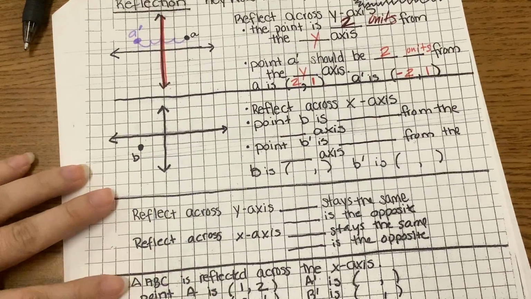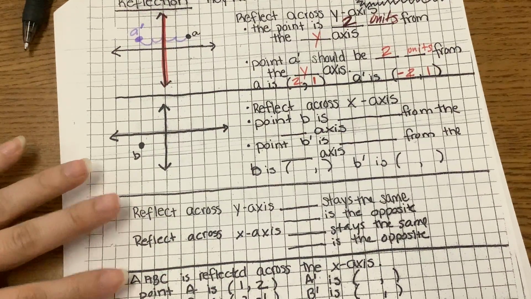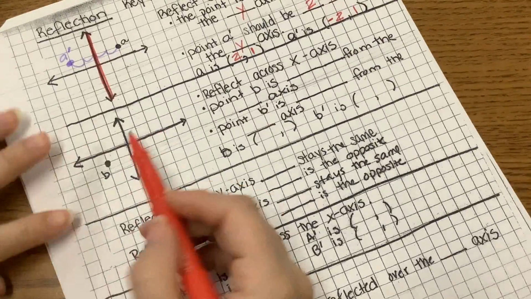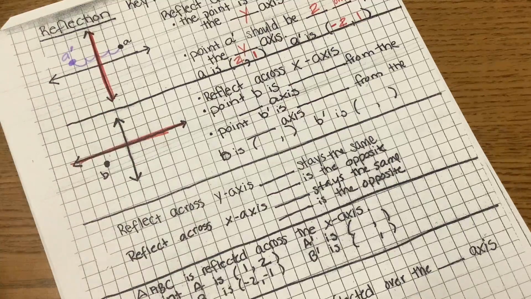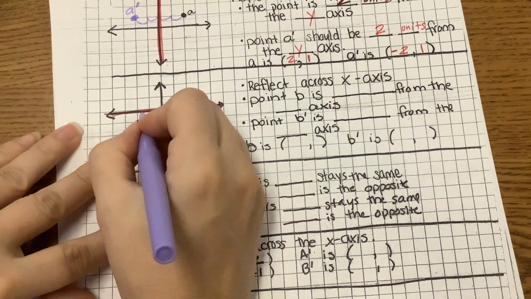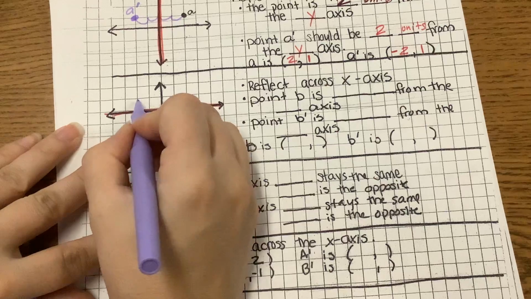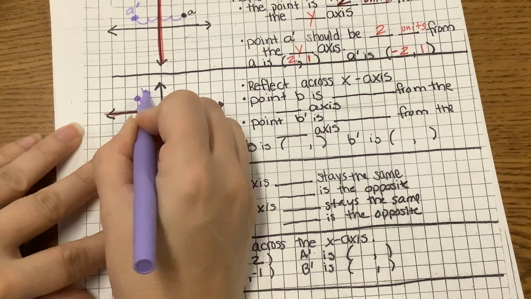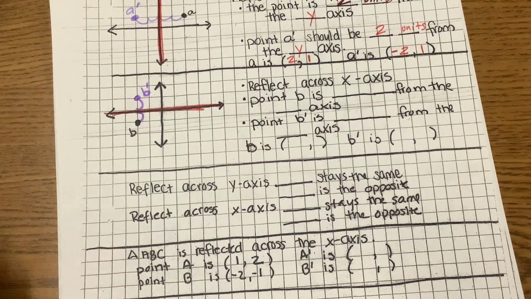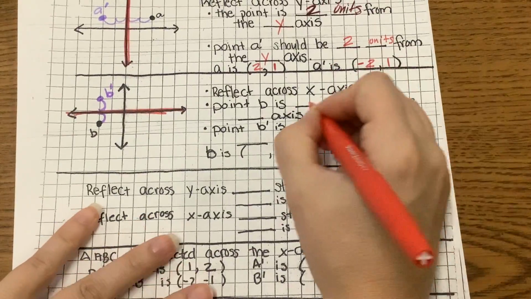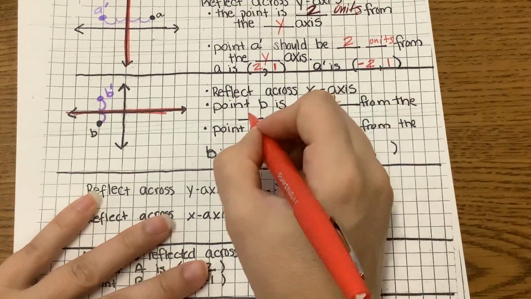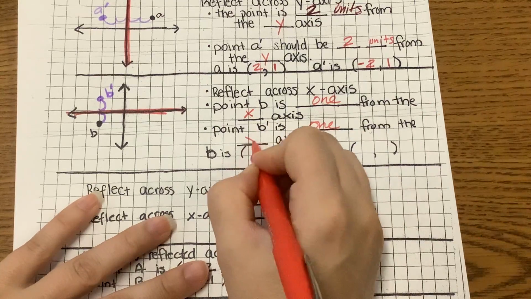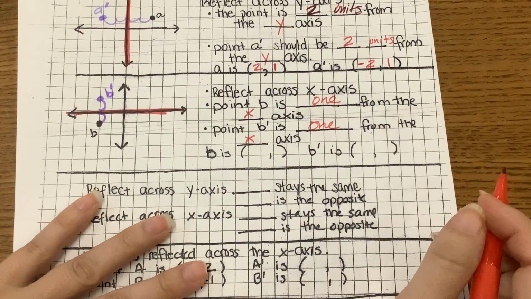All right, look at the next example. This next example says to reflect across the x-axis. How far is B away from the x-axis? The x-axis is this one. How far is it? 1. So this is 1 away. So how far above should it be? 1. So this should be B prime right here. Point B is 1 from the x-axis, so point B prime should also be 1 from the x-axis.